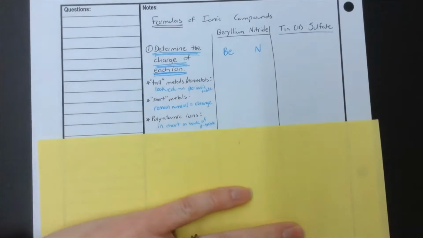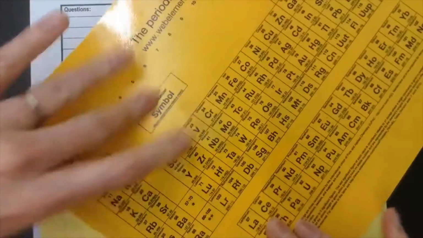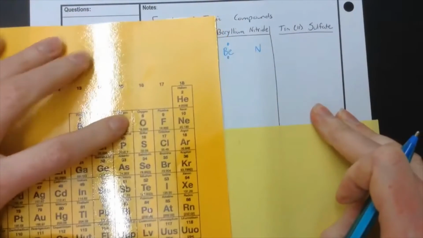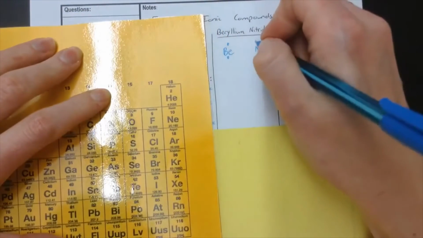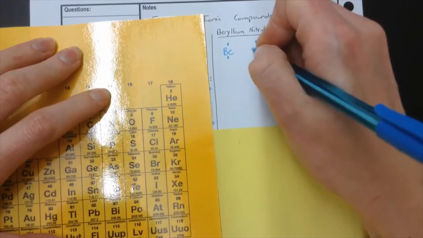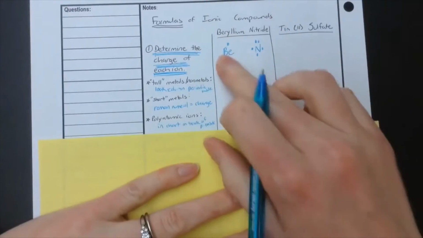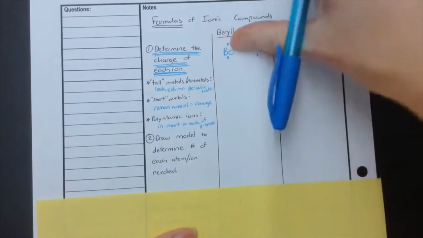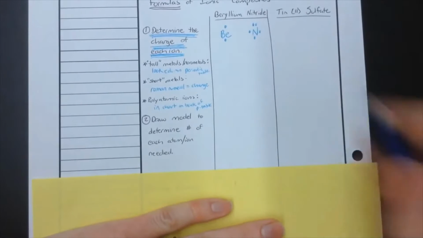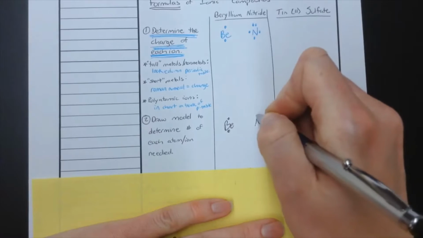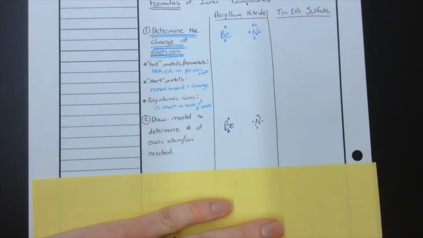Okay. So beryllium is right here. It's in the second column, so it's got 2 valence electrons. Nitrogen is right here. It's in the 5th column, or the 15, so that means it has 5 valence electrons. So now that I know the charges, I know how many electrons are going to have to be exchanged here. So the next thing I'm going to do is draw the model. I've got plenty of room here, so I'm going to start with my Be and my 2 dots and my N with its 5 dots.